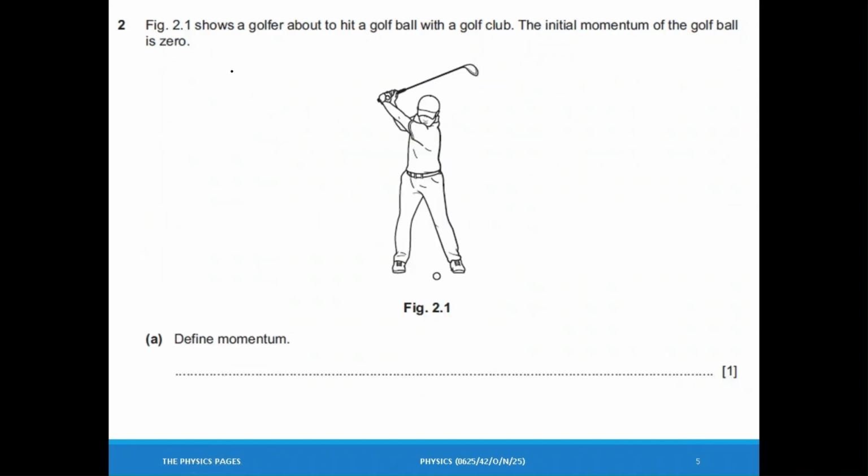Question number 2. Figure 2.1 shows a golfer about to hit a golf ball with a golf club. You can see, this is the golf club and he is going to hit the ball. The initial momentum of the golf ball is zero, that is, this ball is not moving. So you can say initial momentum P is equal to 0 kilogram meter per second. We have two units of the momentum. One is kilogram meter per second, or you can also say Newton second. So you can also write it 0.0 kilogram meter per second or Newton second.